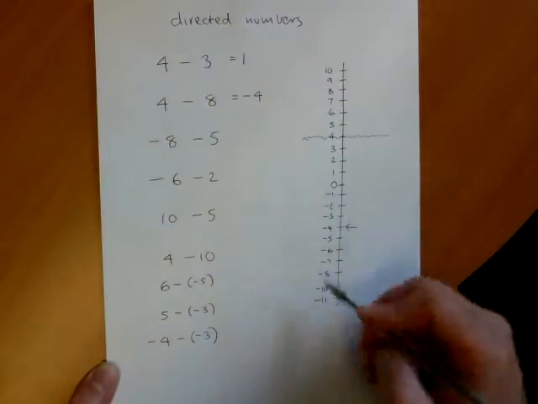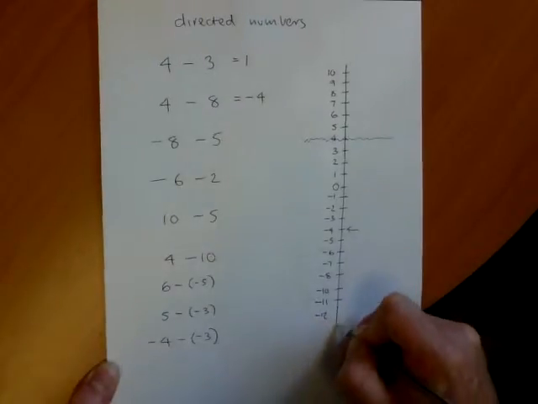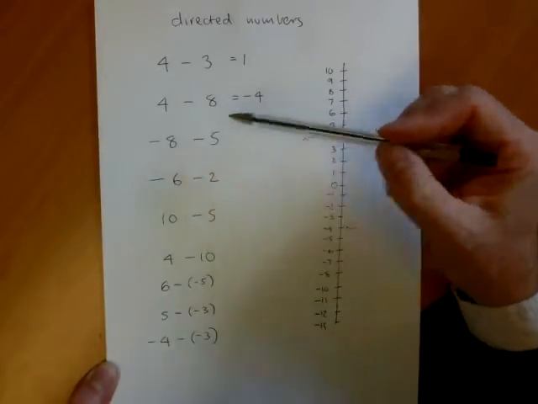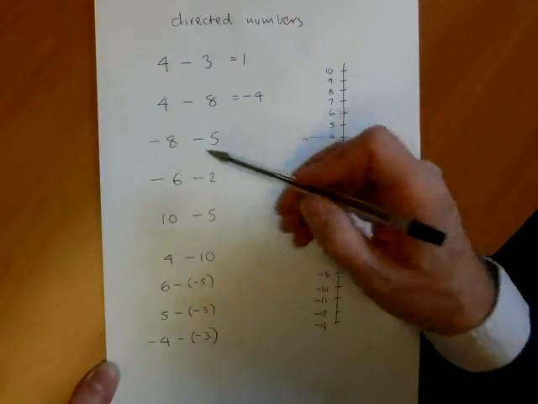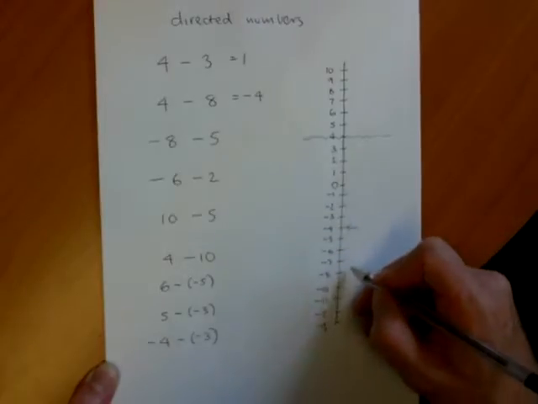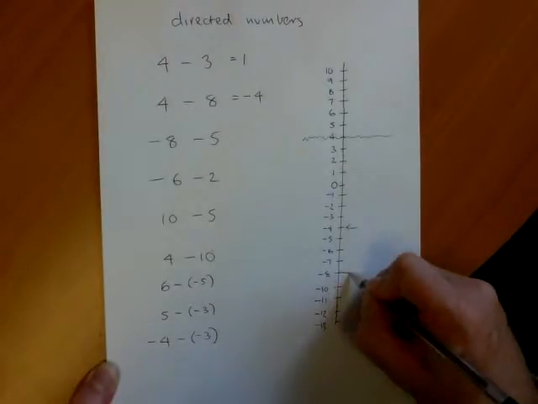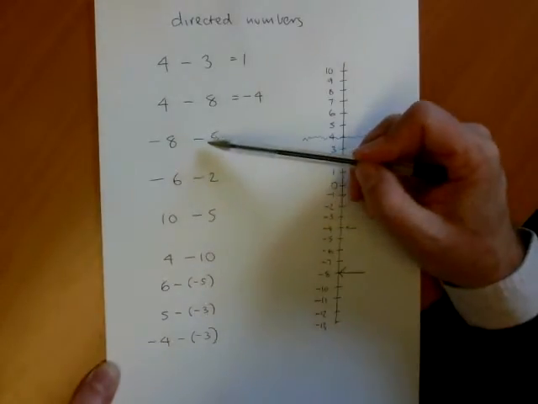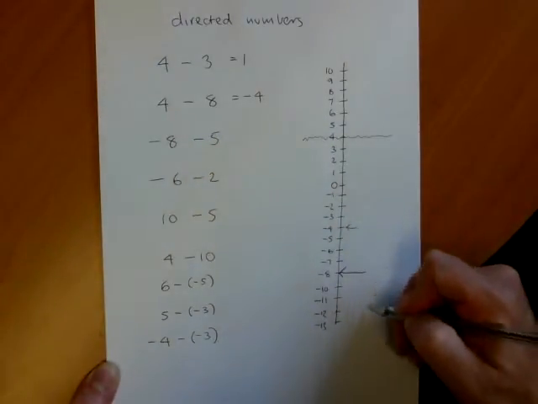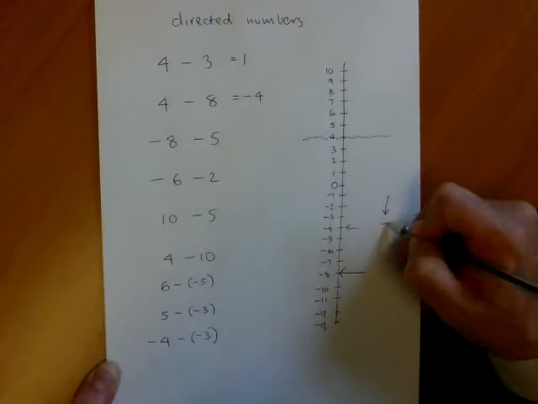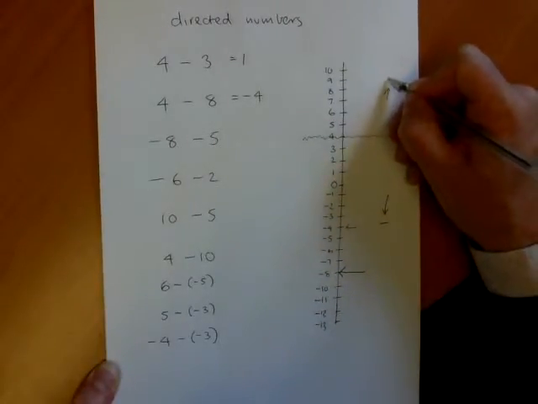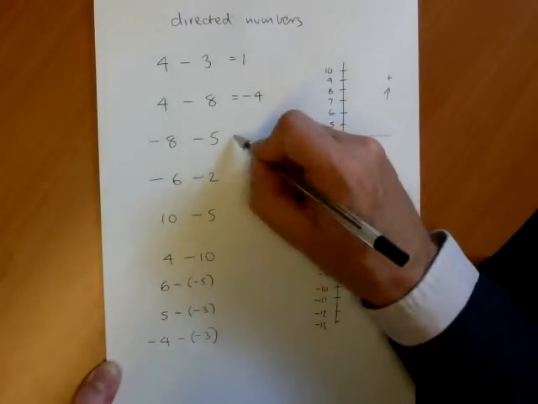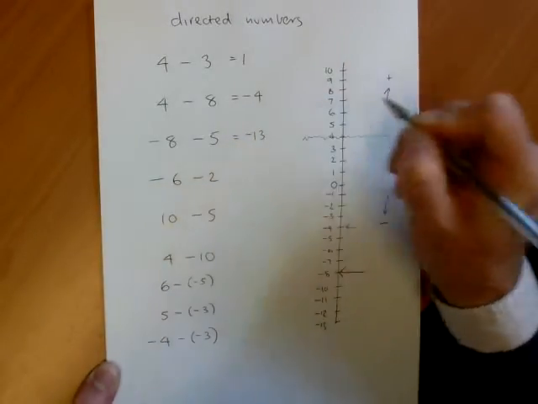Now this time I'm at minus 8, in fact I need to add a couple more numbers on here, and I take away 5. So another way to think about this is that minus 8, the first number, is your start number. I'm at minus 8, this is why I'm here, at minus 8. Now the direction, negative, means I must go down. So I've got to go this way. So that's the negative direction, and that's the positive direction. So if I'm at minus 8 and I go down a further 5, altogether I'm down by 13.